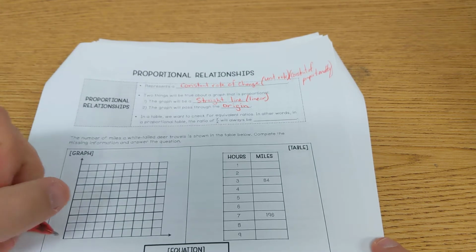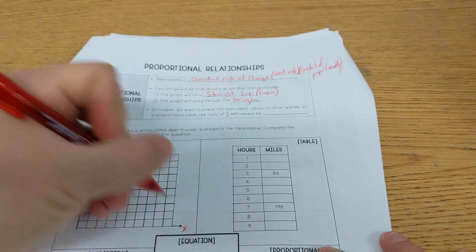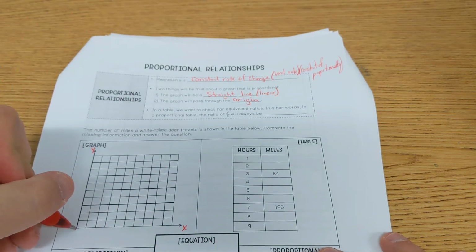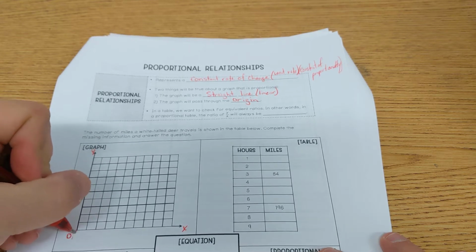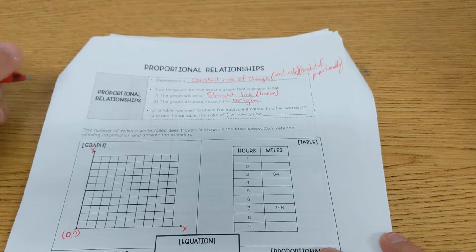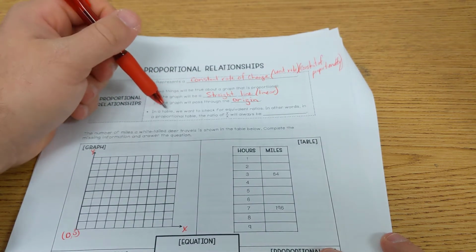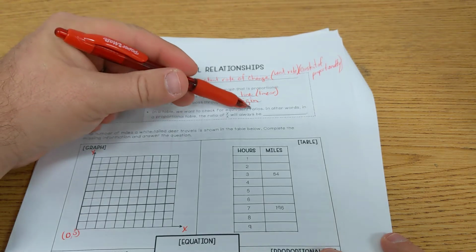If you remember, where your x and y axis meet, right here at this little point, that's your origin, and that will be 0, 0.